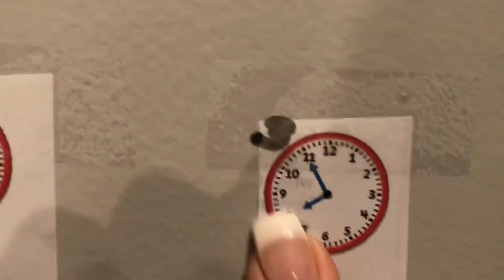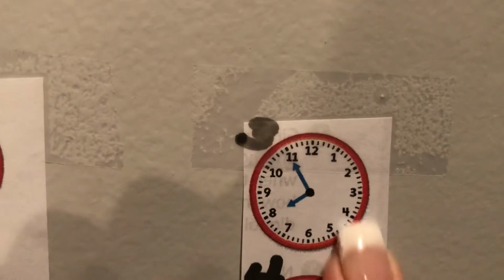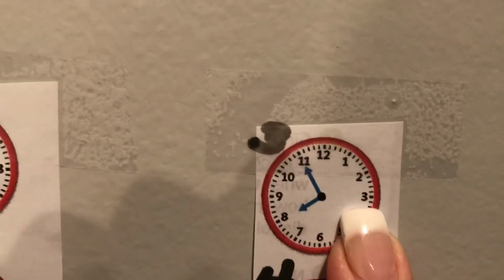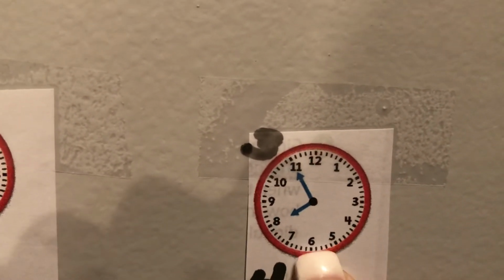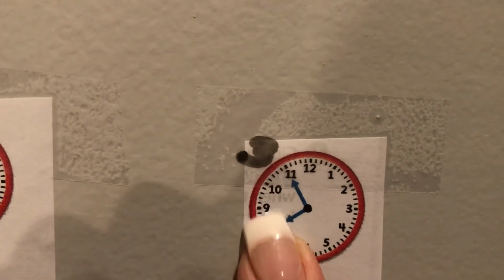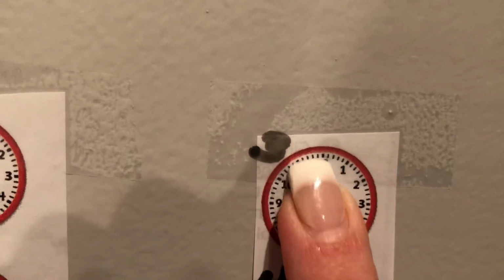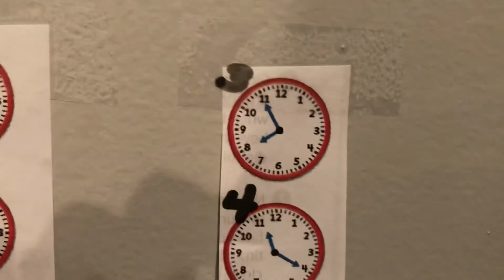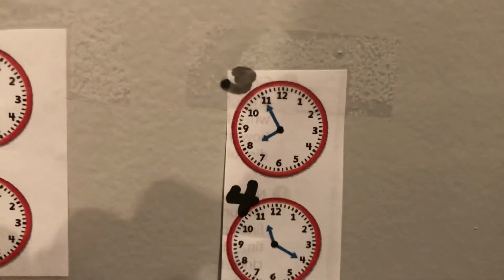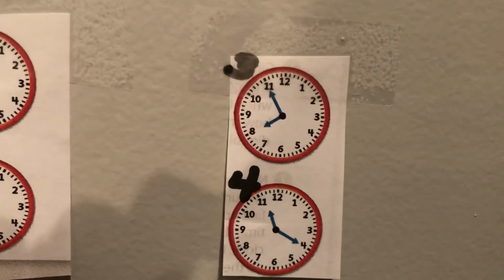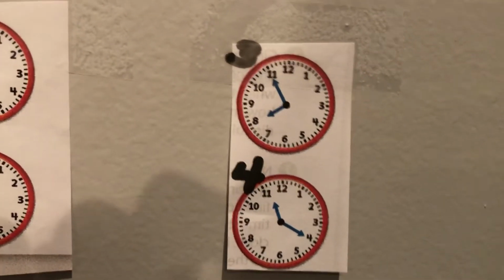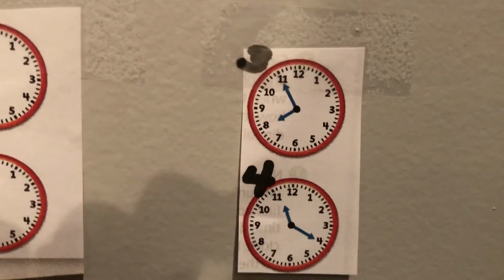Now we're going to go around the clock and count by 5s for the minutes. 5, 10, 15, 20, 25, 30, 35, 40, 45, 50, 55. So it's 7:55. Okay, as a challenge question, can anyone tell me what's the next hour in 5 more minutes? What hour will it be? Yes, you guessed it, 8 o'clock.